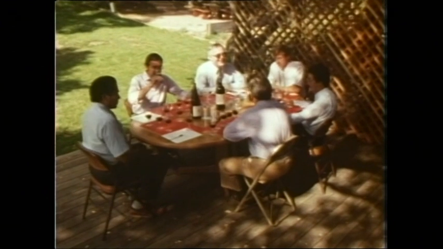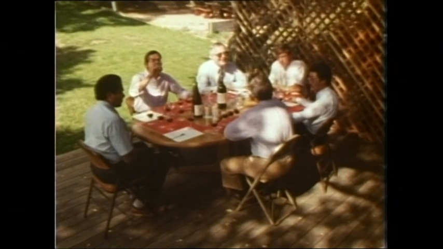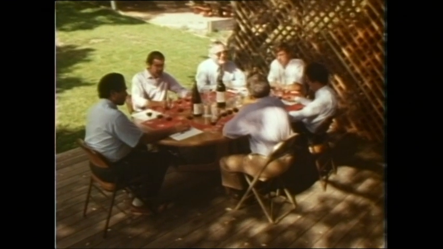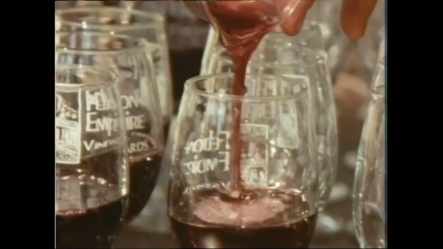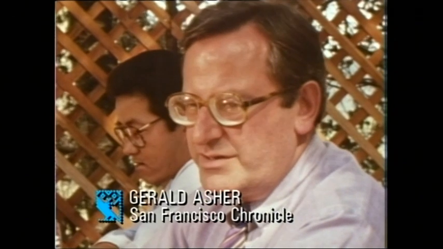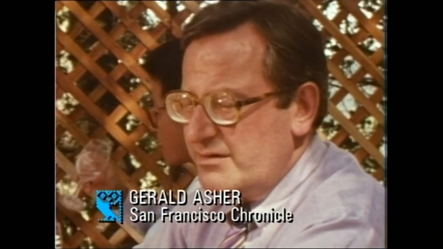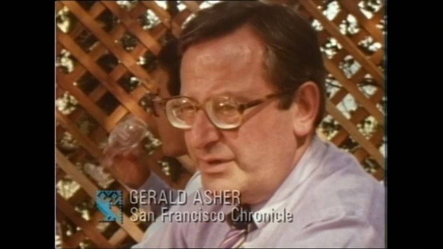The proof, however, is in the tasting. And the tasters are reluctant to give up their supremacy when it comes to determining what is and isn't a good wine. Well, it is helpful. I mean, it's helpful to know what the constituents are, but it is only one half of the equation, because what makes a fine wine is the way anybody is responding to that wine.